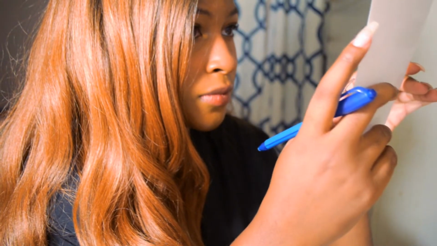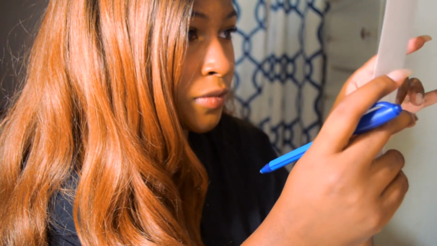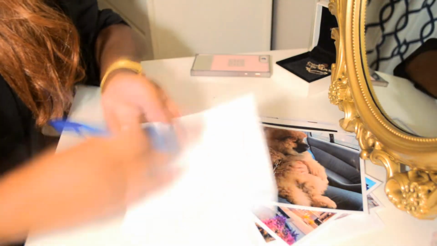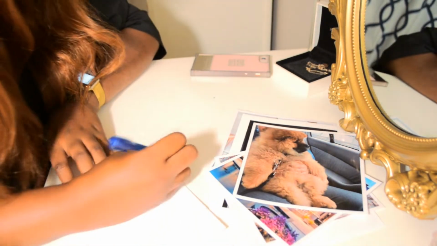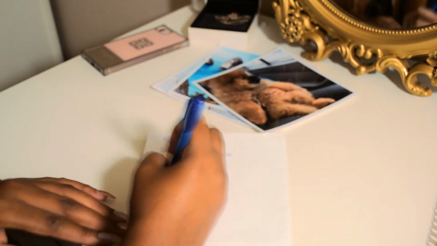The next step is to take a deep look at each photo and question what you actually want from the photo. After you question it, write a letter to yourself addressed to you as if you've already fulfilled it. This is a type of manifestation that they call scripting.